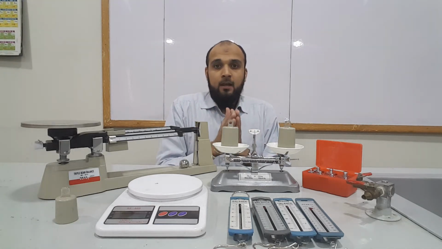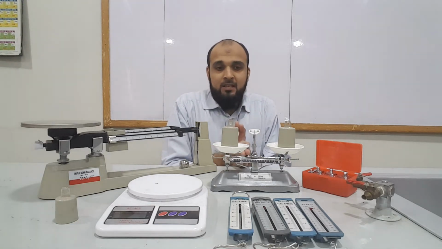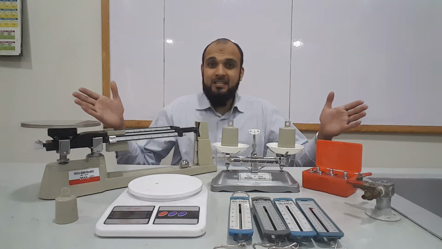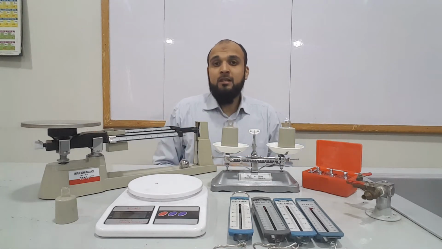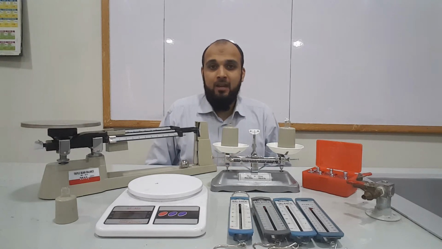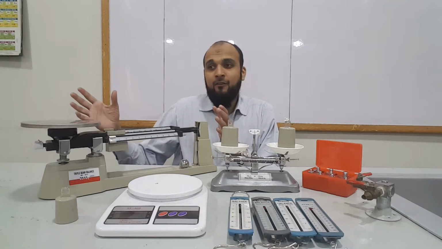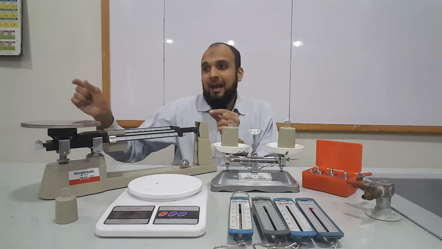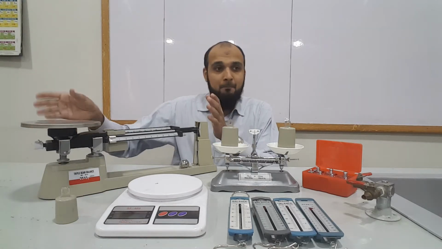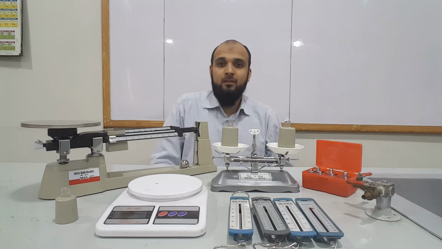So what's good about this is if you increase the distance from the pivot, you can increase your accuracy. So the greater the distance you have, the more fineness you have in terms of weight that needs to be balanced by an equal moment on the other side.